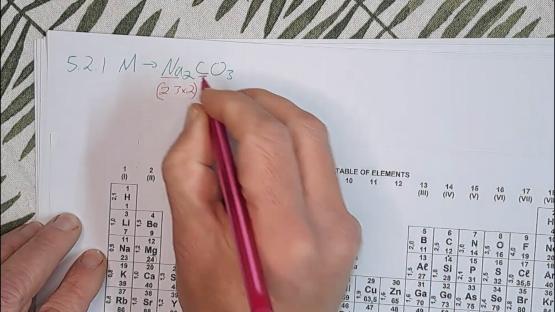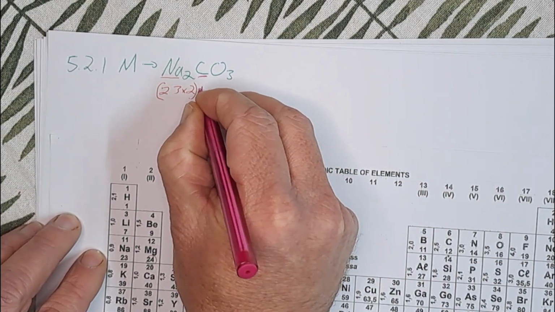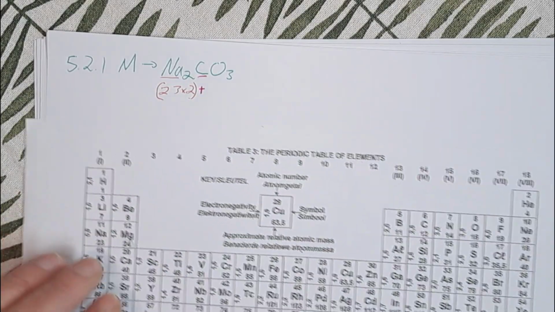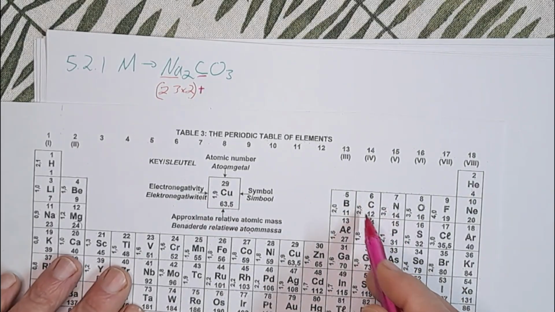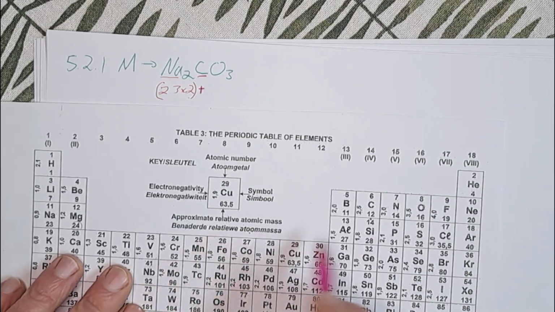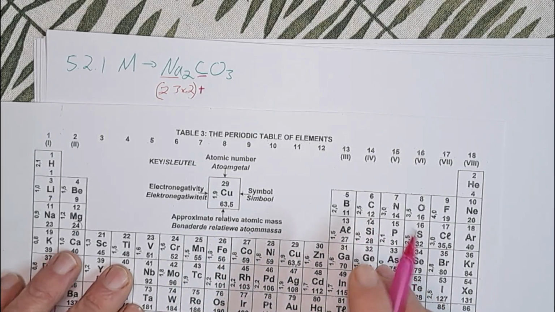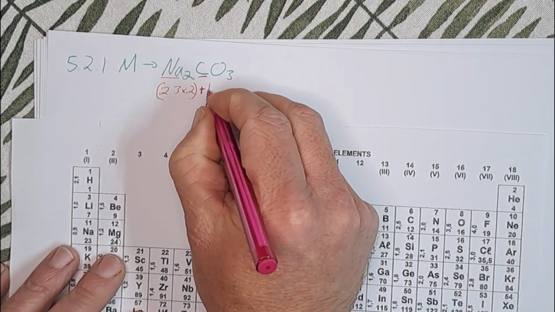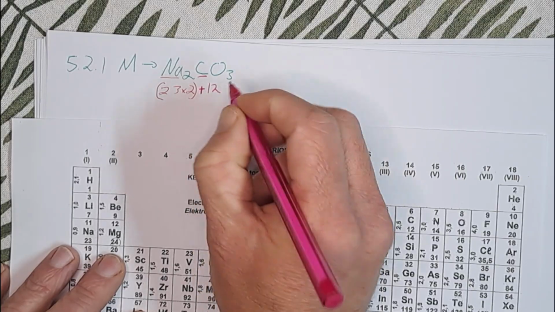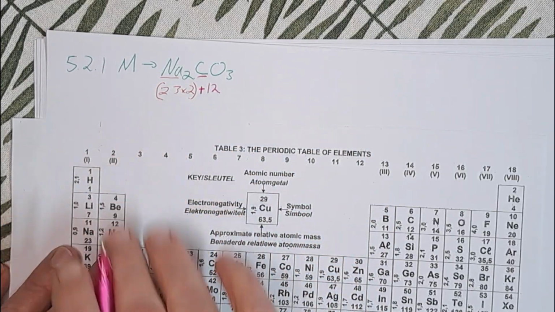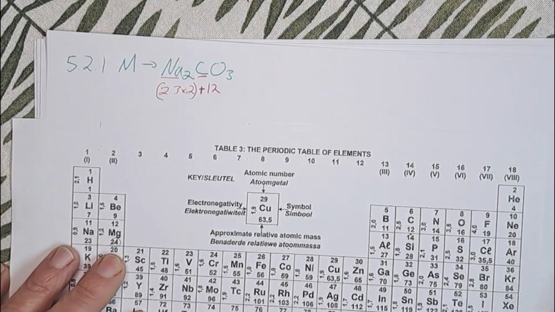Then we're going to check if we can find carbon. So it's going to be plus then carbon. There it is. The relative atomic mass is 12. So we're going to write it down. 12. There's only one of them, so it stays exactly as it is there.